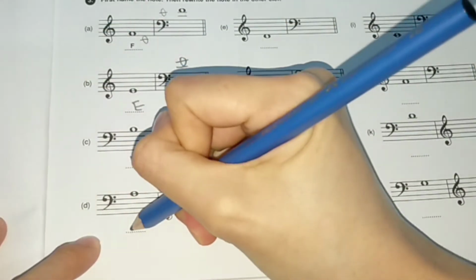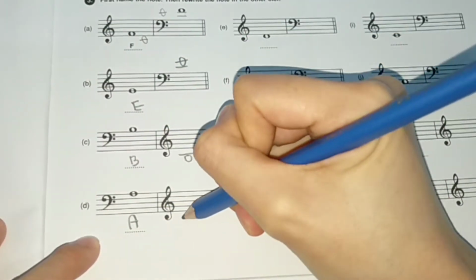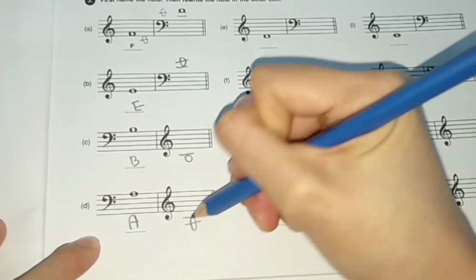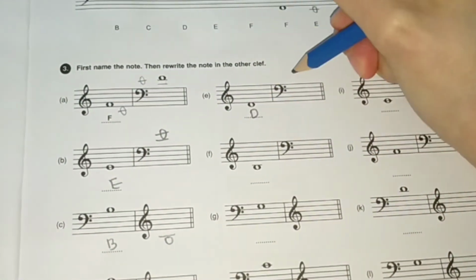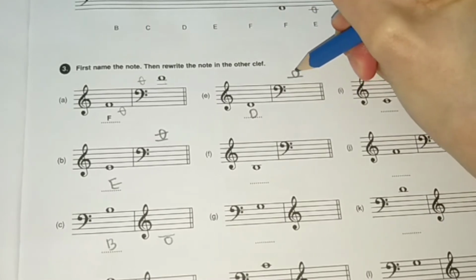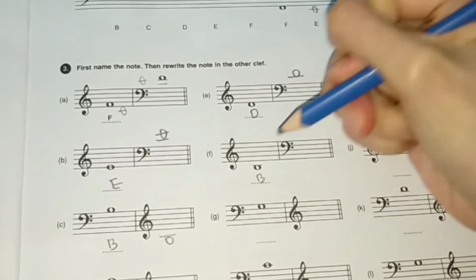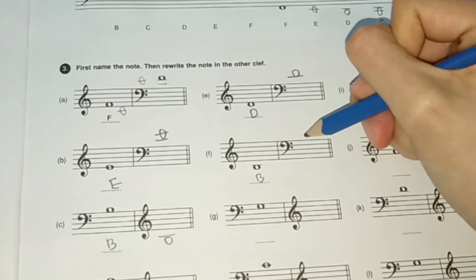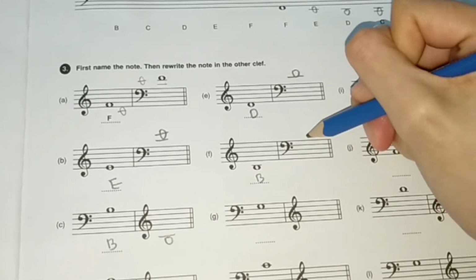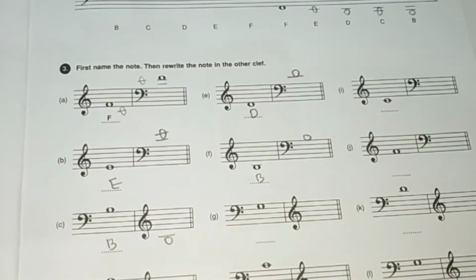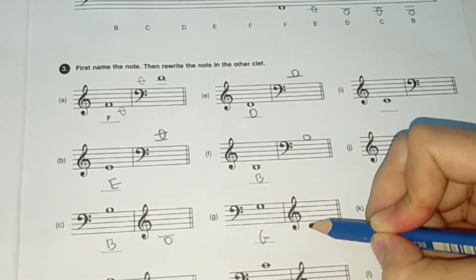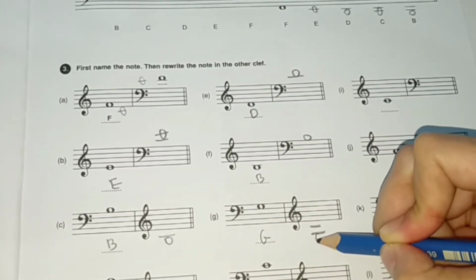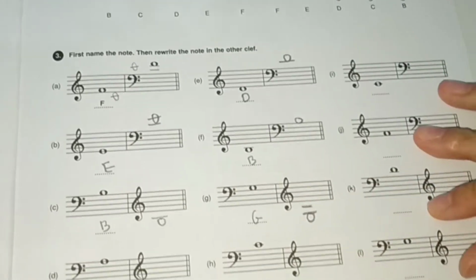Now this is A below middle C, so go down here, it will be the same note. This is D, and this is above middle C. B, this is below middle C. Middle C is up here, so it's this one. This is G below middle C. It will be here. You need to count step by step, yeah?